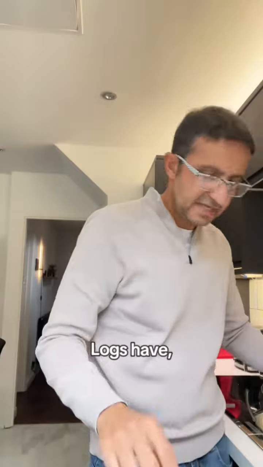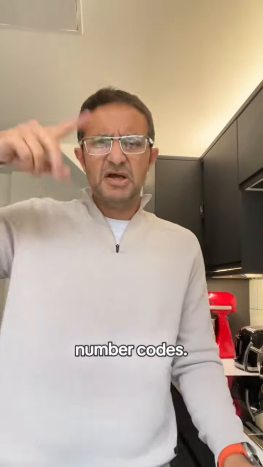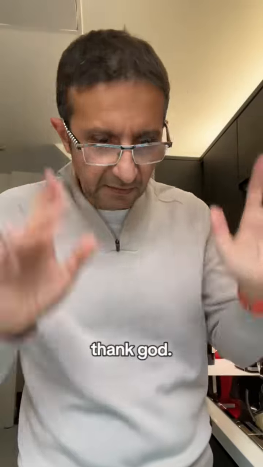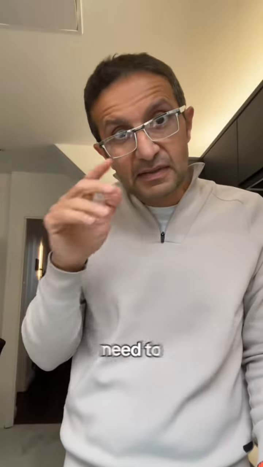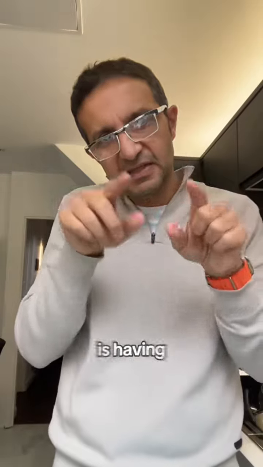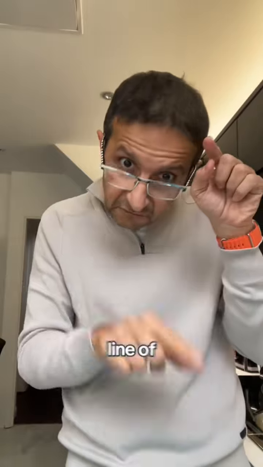Logs have various different number codes: 400, 403, 500, 404, I can't even remember, 200, 304. You don't need to memorize these, thank God. In the log data itself, you don't need to understand it, but it will show which file is having the issue and what line of code in the file is having the issue.